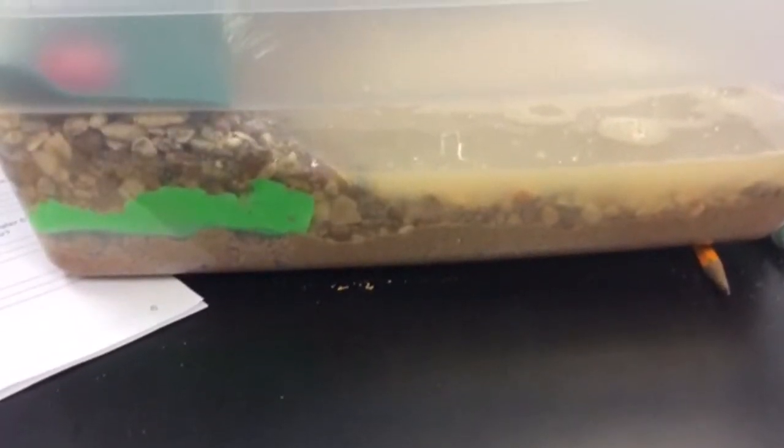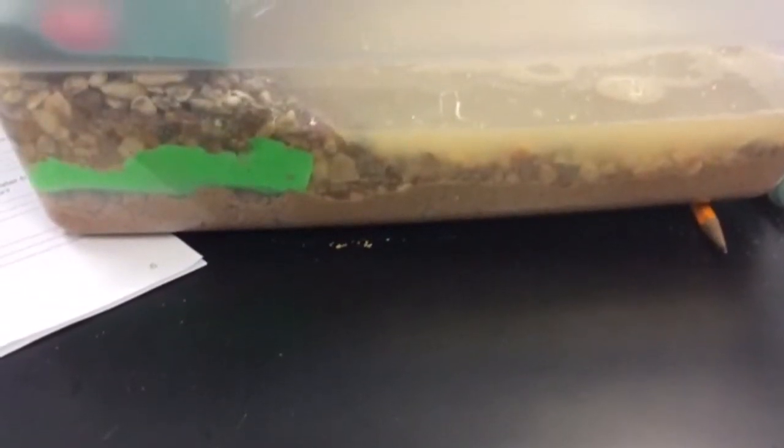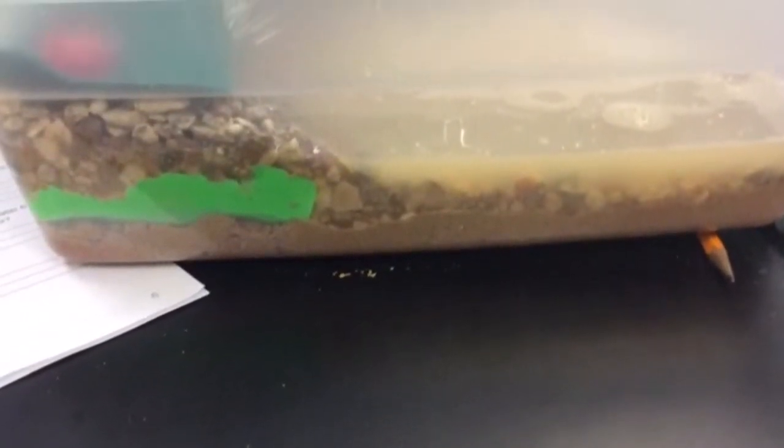Porosity is the amount of empty space between the material. The rocks in this model have a high porosity because there's a lot of space between them. The layers in the model don't have a high porosity altogether because they are very squished together.